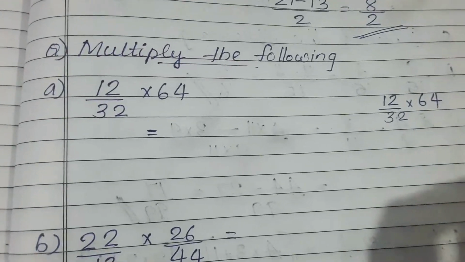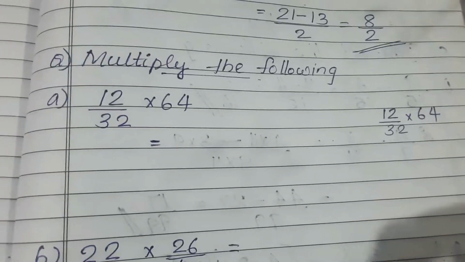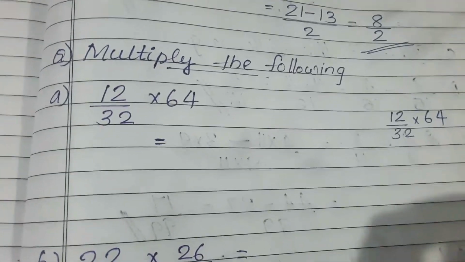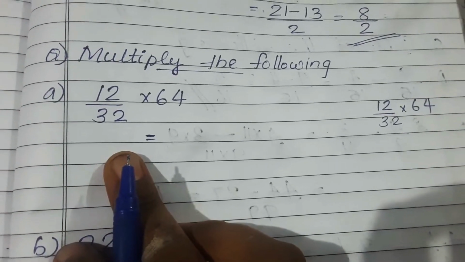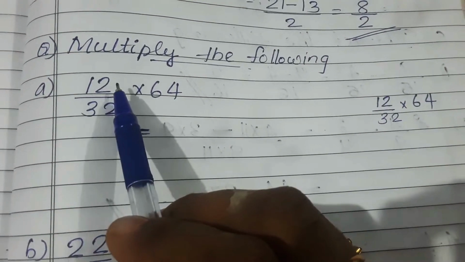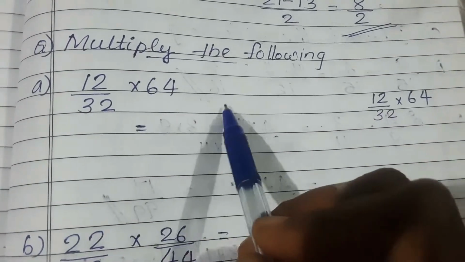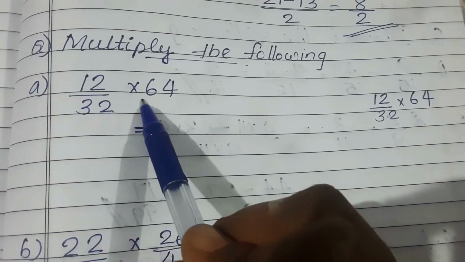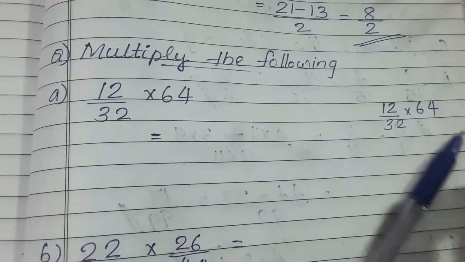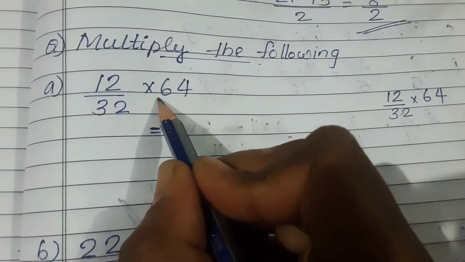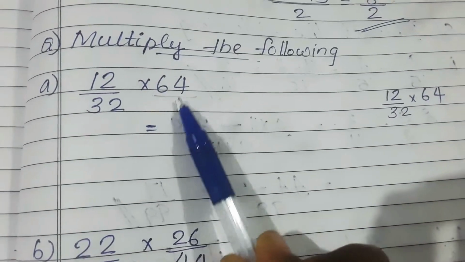Children, now we are moving to an important topic, that is multiplication of fractions. Look, children, the question is 12 by 32 into 64. The general rule for multiplication is numerator into numerator and denominator into denominator. Here the given number is 12 by 32 into 64. Children, if a number is given without any denominator, it means it has the denominator 1. So it is 12 by 32 into 64 by 1.